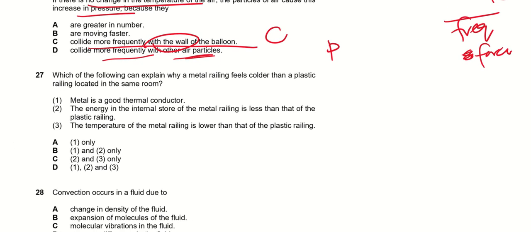Okay, 27. Which of the following can explain why a metal railing feels colder than a plastic one in the same room? By right, they should be the same temperature. Metal is a good thermal conductor. This is true, right? So it will take thermal energy from you at a much faster rate. Energy in the internal state of the metal railing is less than that. That is false. The temperature of the metal railing is lower. That is false also. So the answer is A.